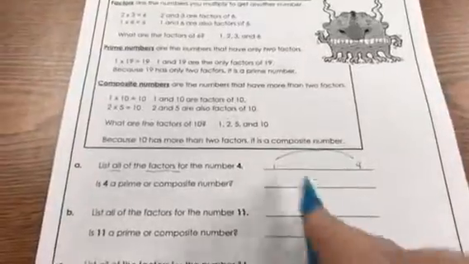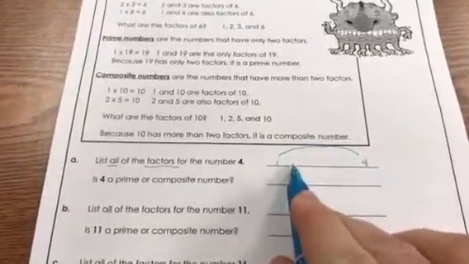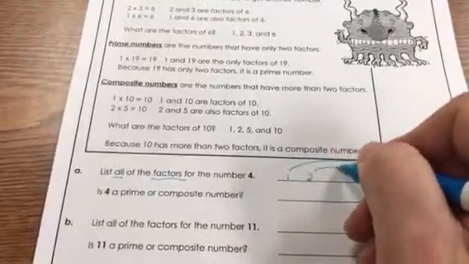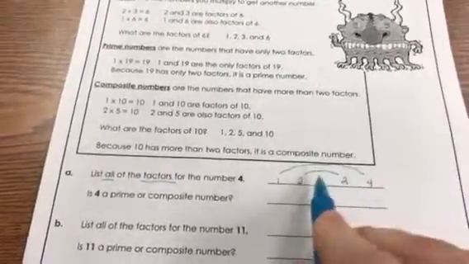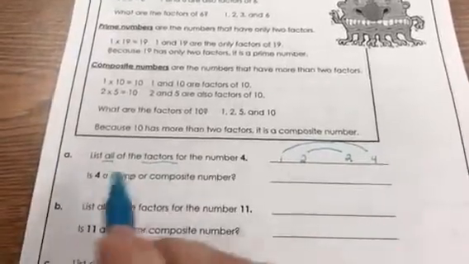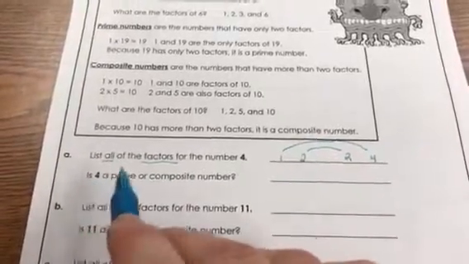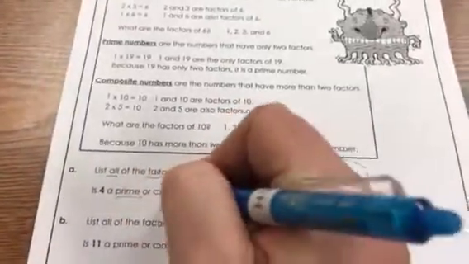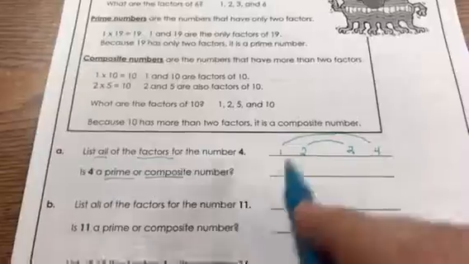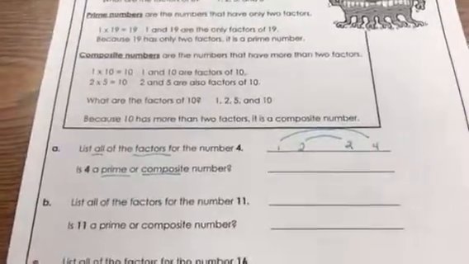So we'll do our rainbow. Now we test the number 2, and we know 2 times something equals 4. So 2 times 2. Okay, and there's nothing in between 2 and 2, so we know we're done. The next question says, is 4 prime or composite? Underline your important info. And so we need to think about what a prime number is and what a composite number is. So do this with me.